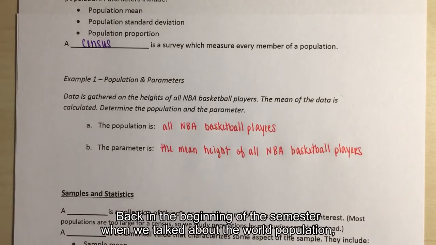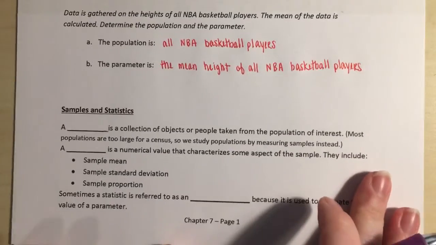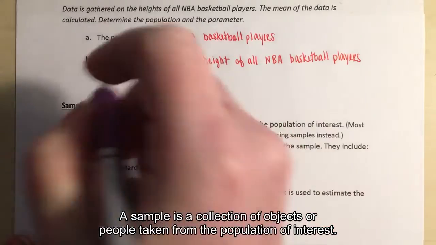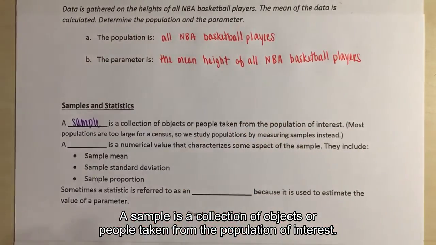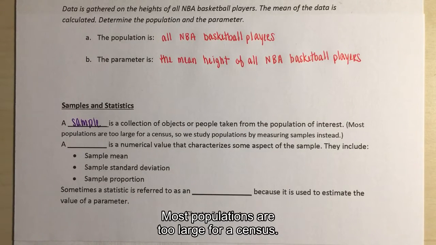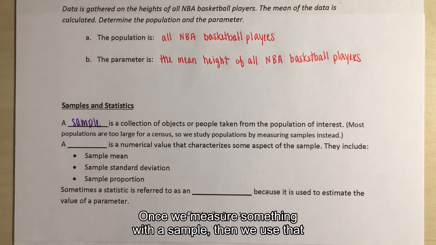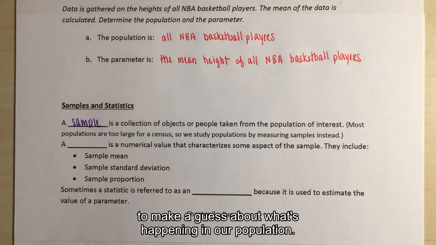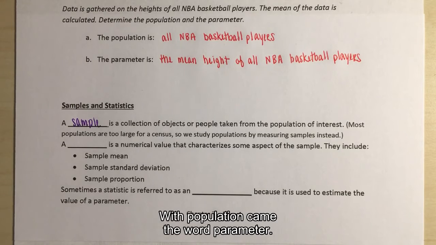All right, so back in the beginning of the semester, when we talked about the word population, we introduced that with another word, which was our sample. A sample is a collection of objects or people taken from the population of interest. Most populations are too large for a census, so we study populations by measuring samples instead. And once we measure something with a sample, then we use that to make a guess about what's happening in our population. So with population came the word parameter.